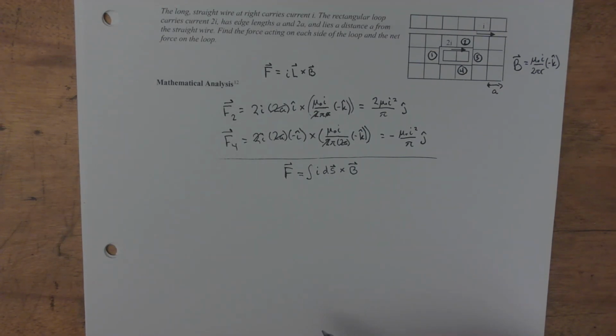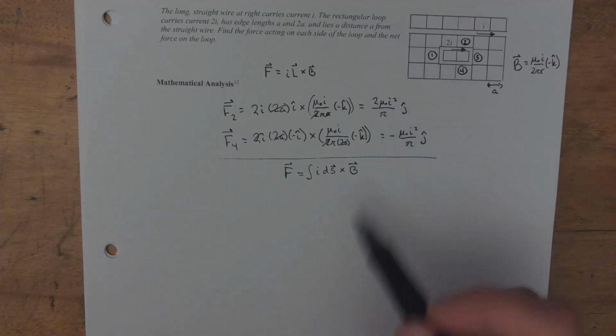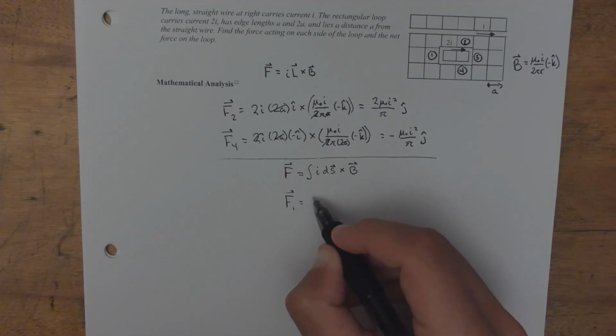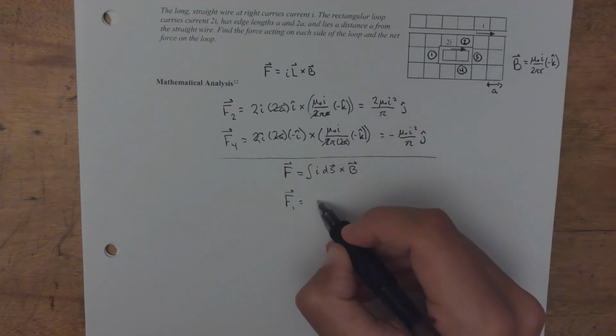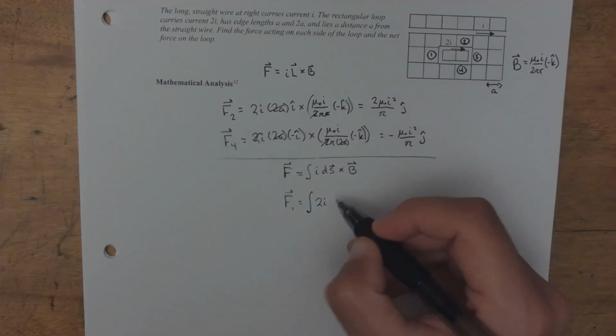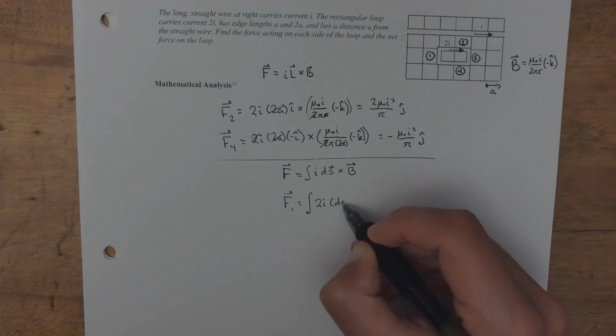So now let's see how it works when we look at side 1. So the current in side 1 is equal to 2I, and ds has a magnitude, ds.